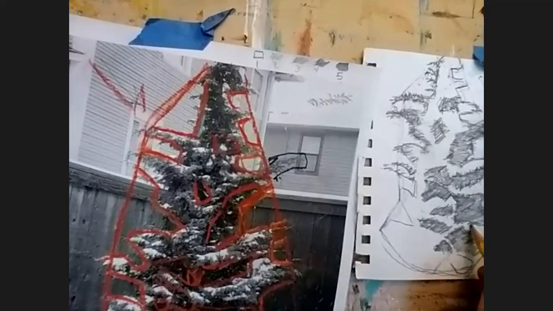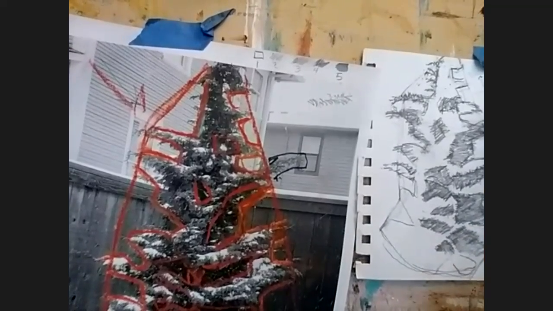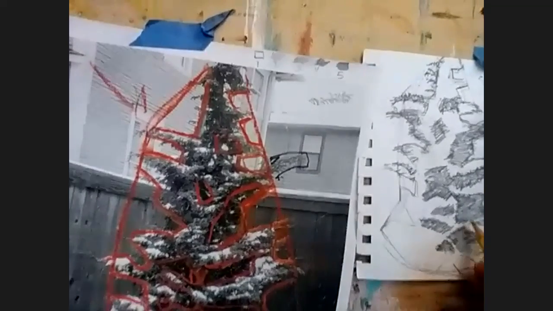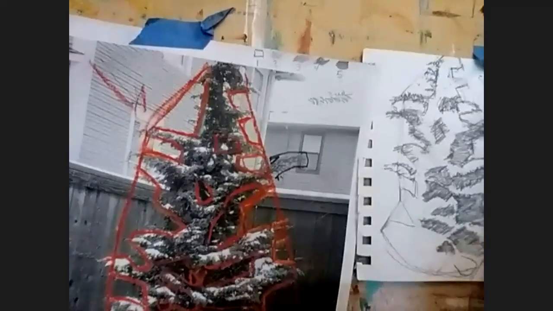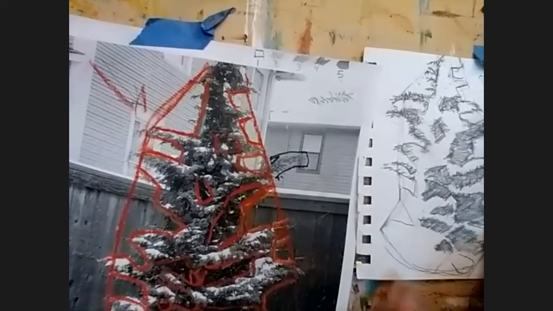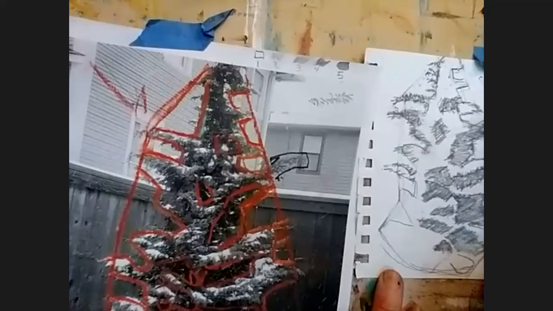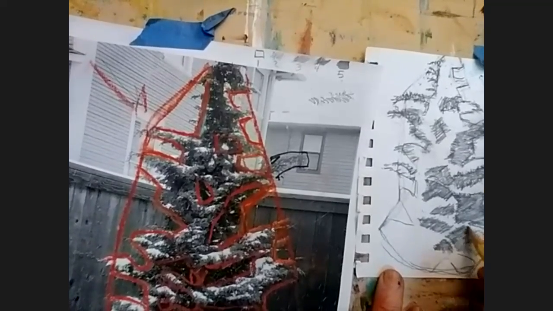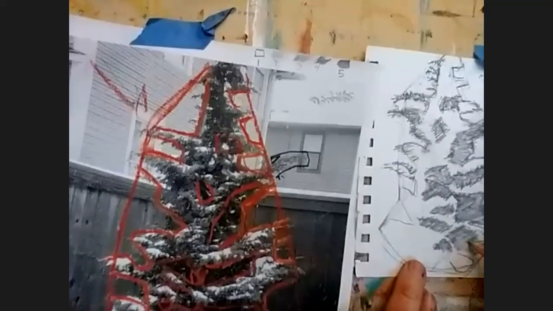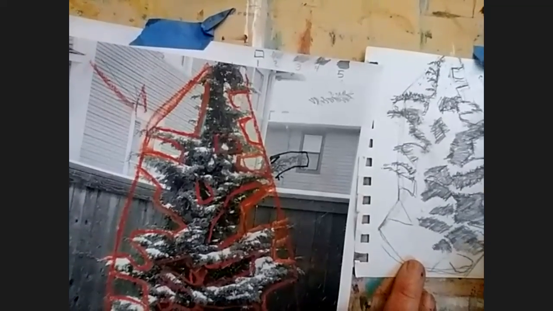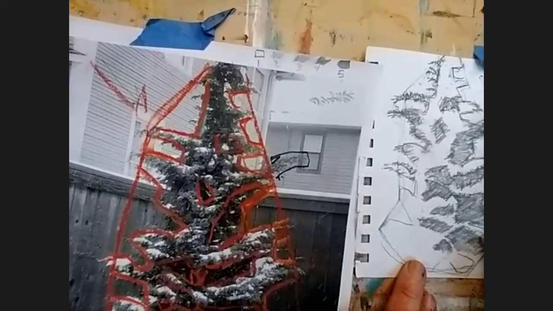So down here, for example, there's this kind of snowy area that's white. And then next to the snowy area is a medium.